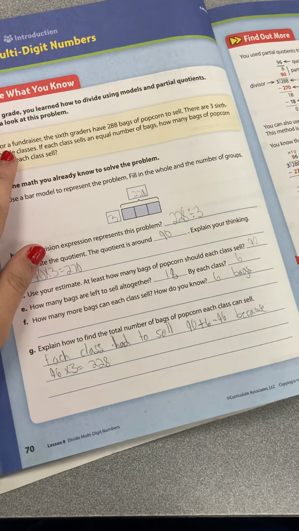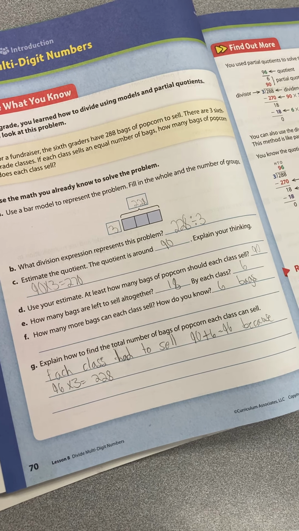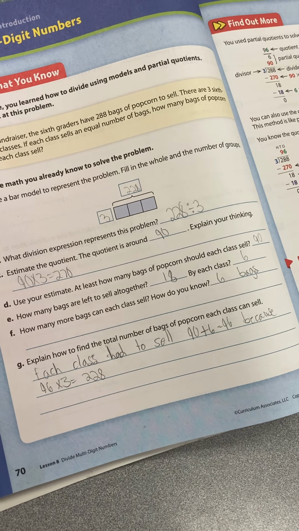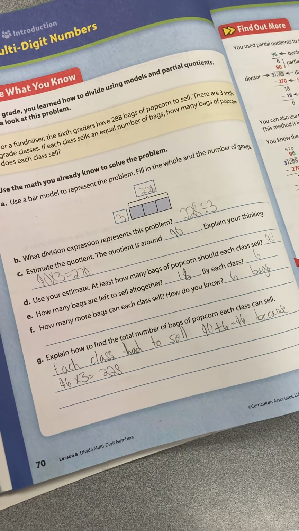Okay, so read what you just wrote. Each class had to sell 90 plus 6 equals 96, because 96 times 3 is 288.